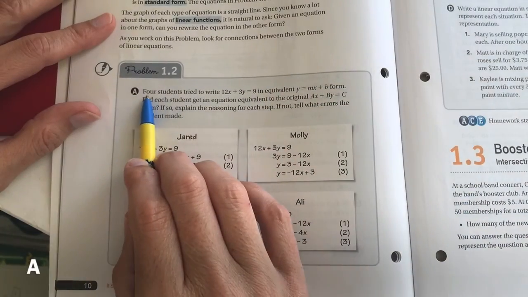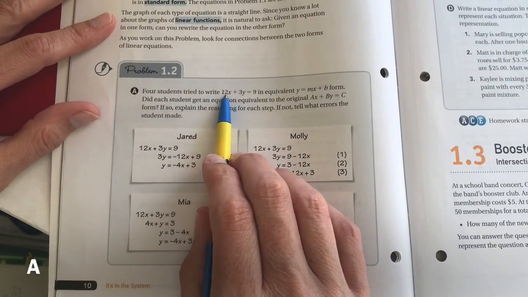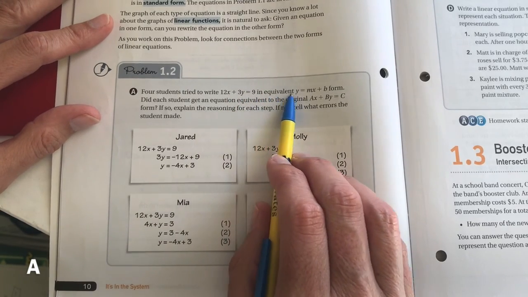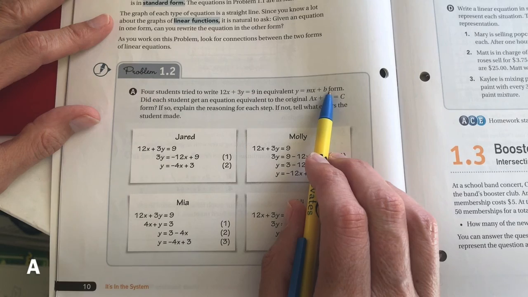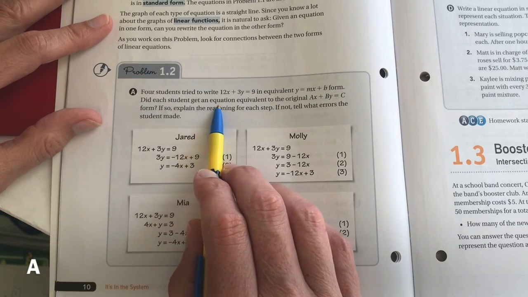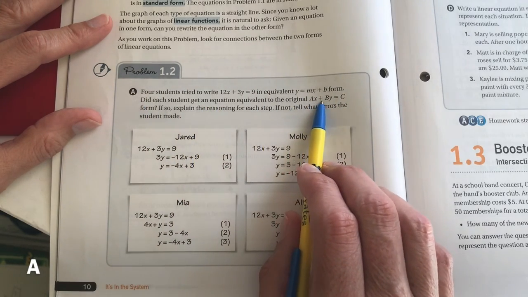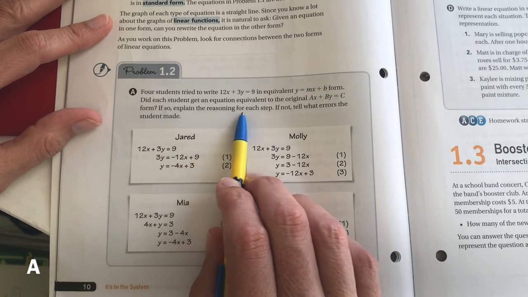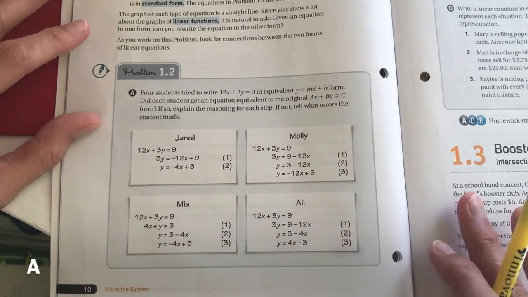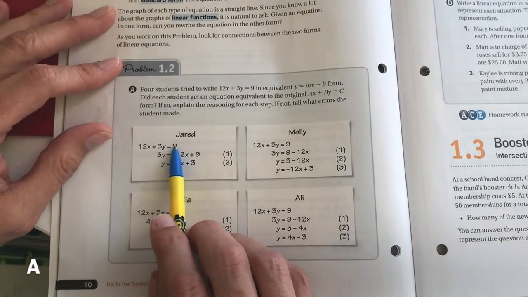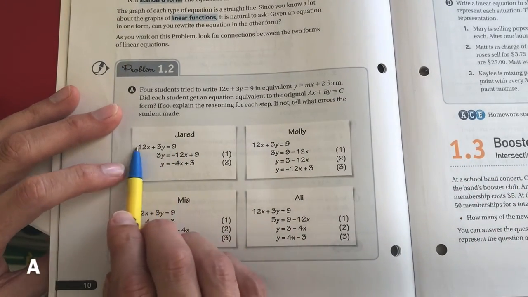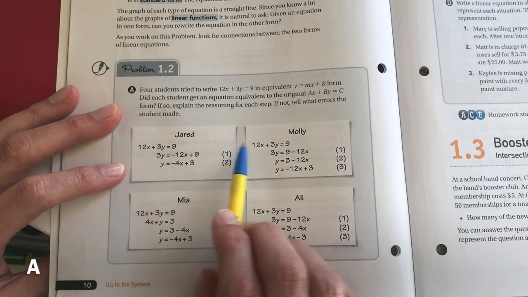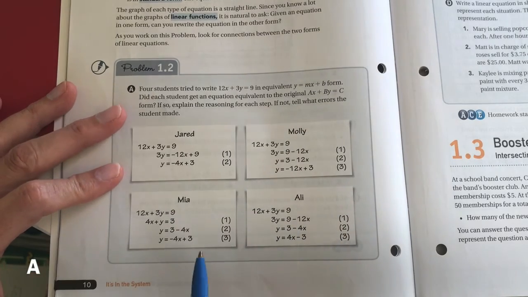All right, part A. 4 students tried to write 12x plus 3y equals 9 in equivalent y equals mx plus b form. Did each student get an equation equivalent to the original ax plus by equals c form? If so, explain the reasoning for each step. If not, tell what errors the students made. All right, here we go. For Jared, the original ax plus by equals c form is here, 12x plus 3y equals 9. That's actually the same one we have for all of them, so let's take note of that.